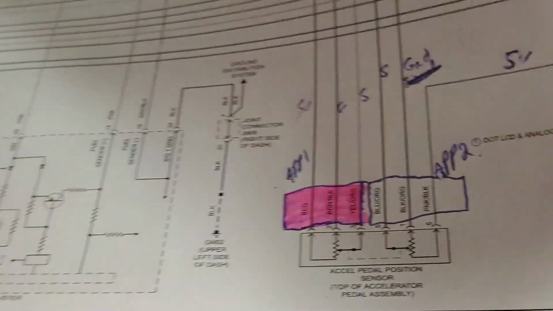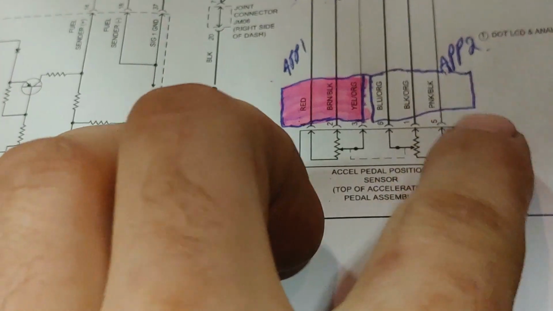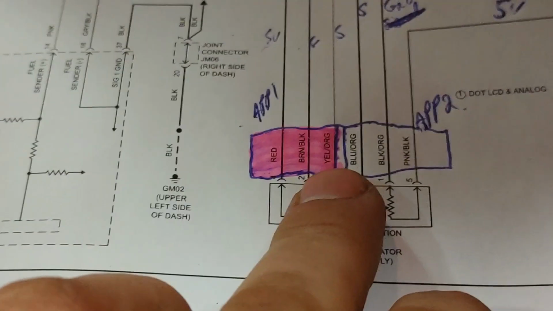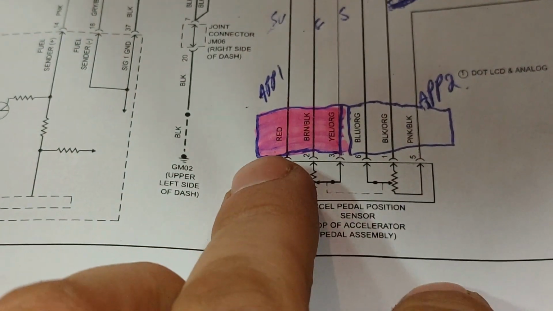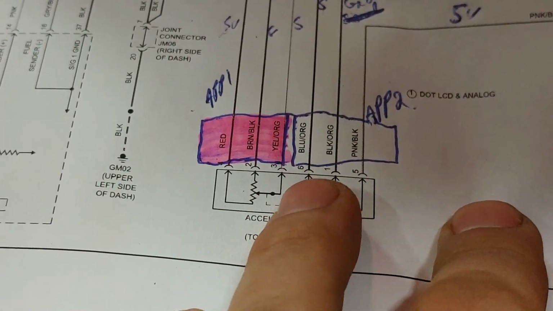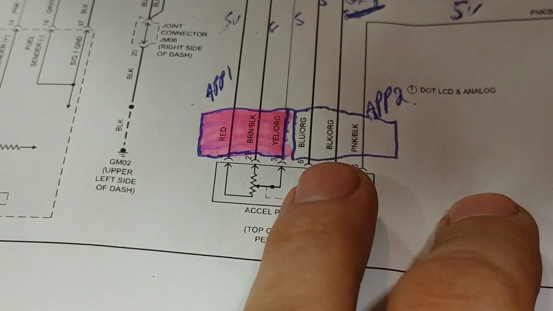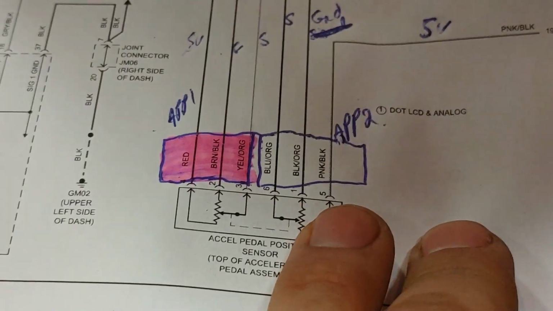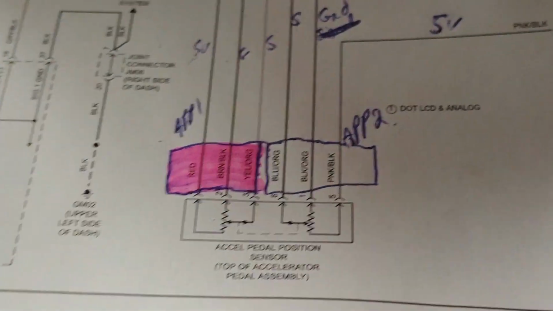Okay, so here we have the APP sensor. Now, I have it marked out already as APP1 and APP2. Now, if we come here, we see that our yellow-orange is going to be our signal wire, our brown-black is going to be our ground, and our red for our APP1 is going to be our 5 volts. And if we come onto the other side, we're going to see that our blue-orange is going to be our signal, our black-orange is going to be our ground, and our pink-black is going to be our power. And I have everything marked out. It's just because I didn't want to print out more papers than I had to, so I did this in advance for everybody.